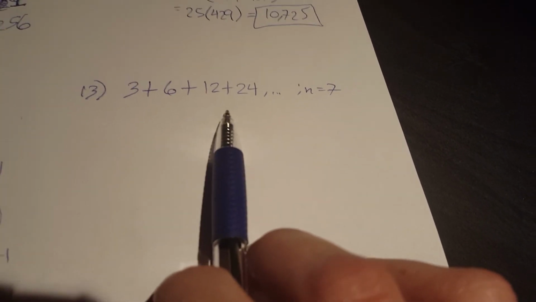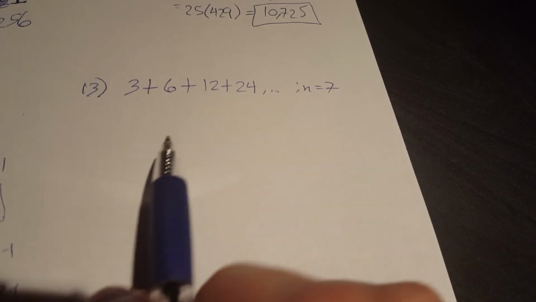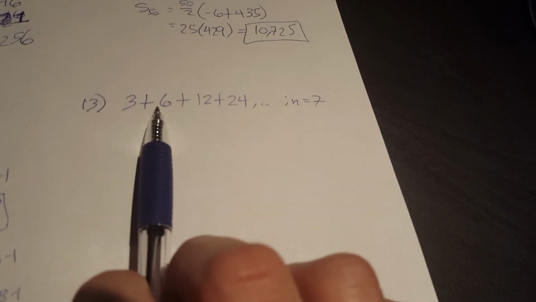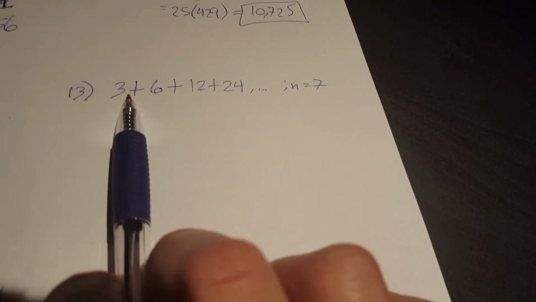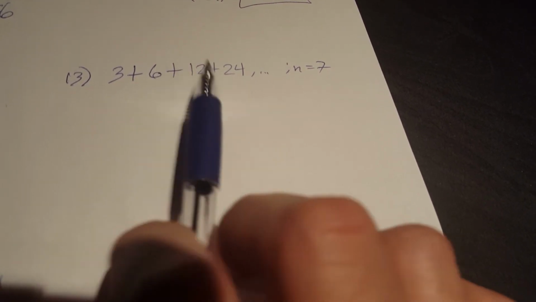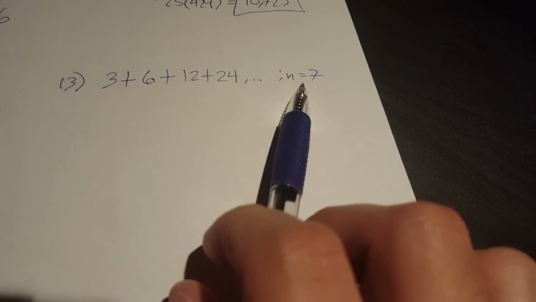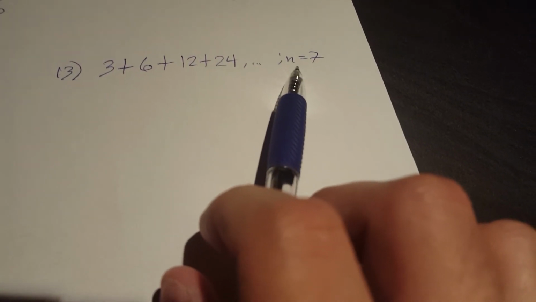Okay, number 13, we're talking about a geometric series. So we're going to be adding all these terms up. If you can see here, what is your common ratio? 6 divided by 3 is 2, 12 divided by 6 is 2, 24 divided by 12 is 2, etc. And we're doing this for the first 7 terms.